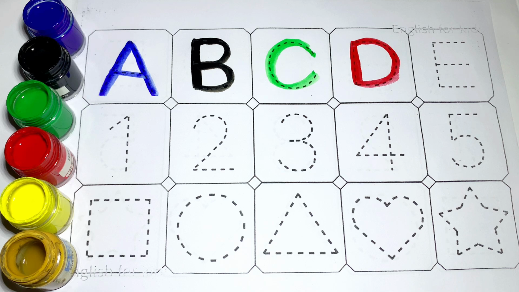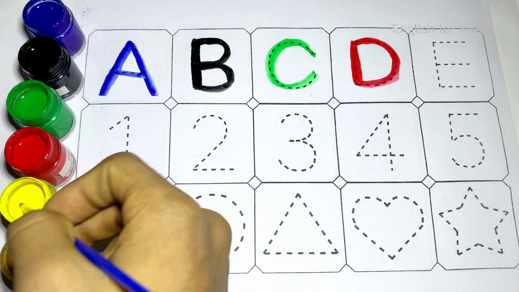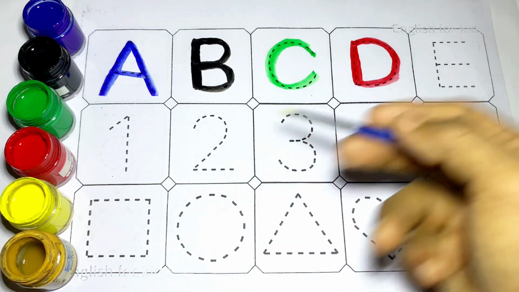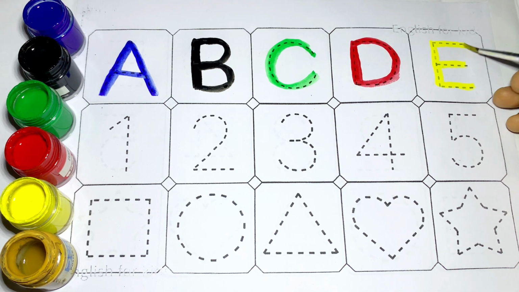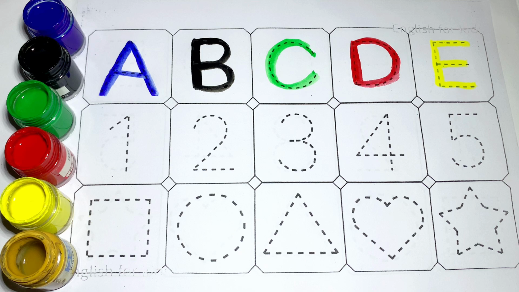Kids now draw E. E for egg, E for elephant, and use yellow color. The alphabets of E. Kids now draw numbers, and first draw 1.